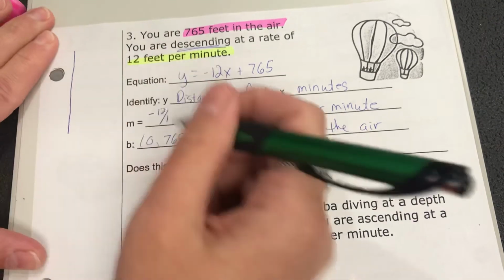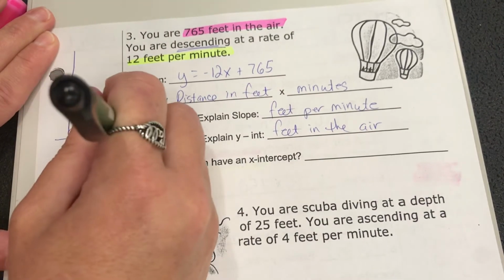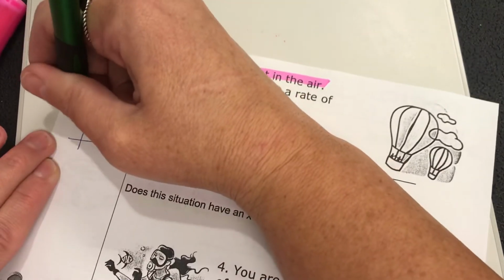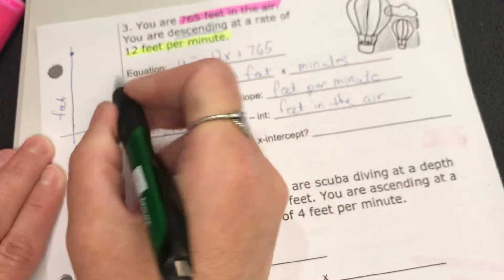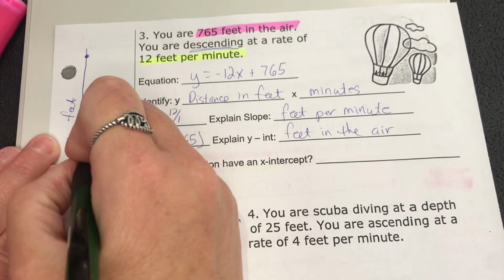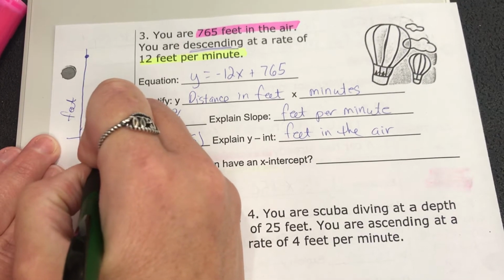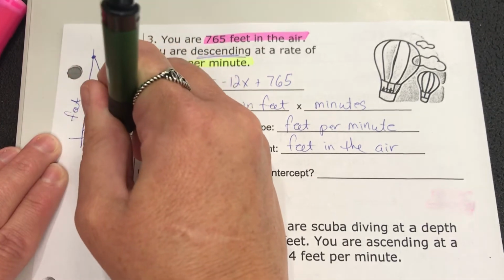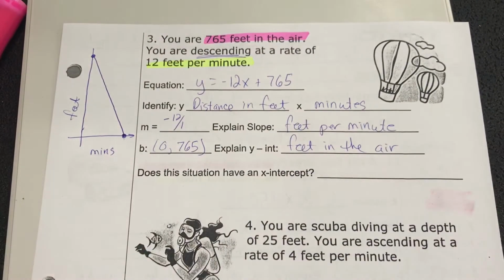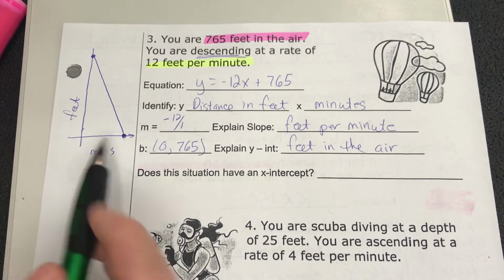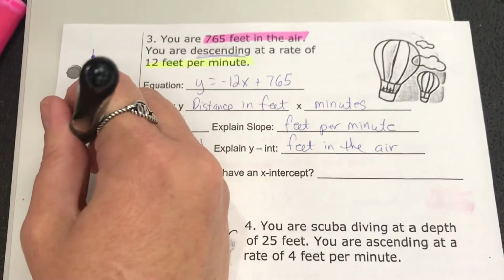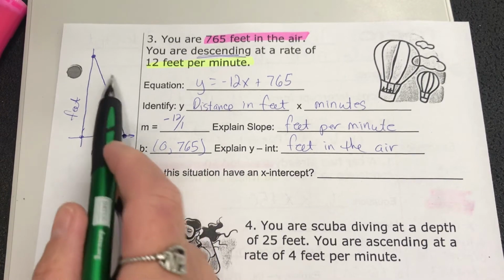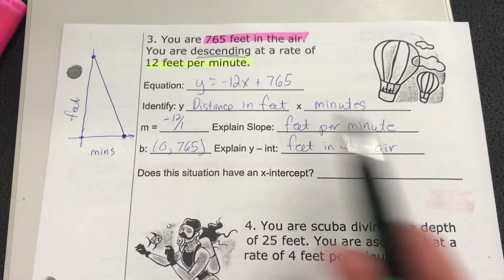So if you were to look at a graph on this one, this is your feet in the air, and this is going to represent our minutes. Okay, so we want to descend at a constant rate, and we need to figure that out. It says, is there an x-intercept? I hope there is, because at this point, the only way you can land is if you have an x-intercept, because that is when your hot air balloon is on the ground at 0 feet.